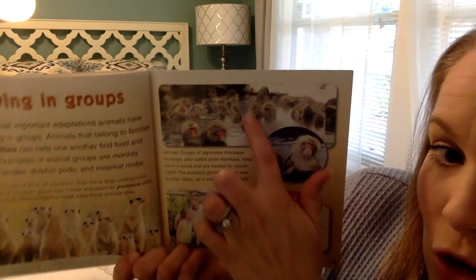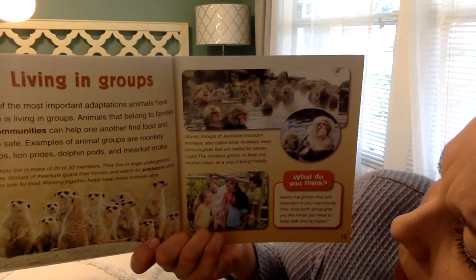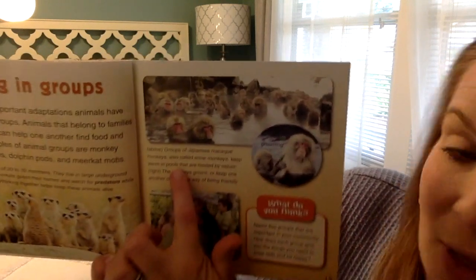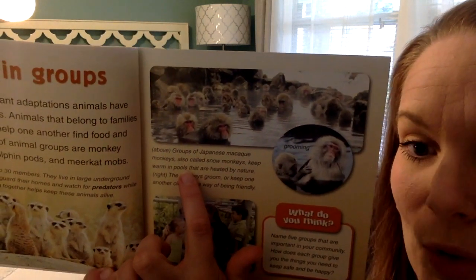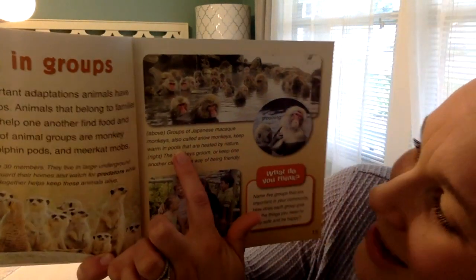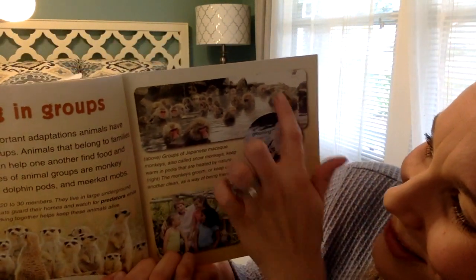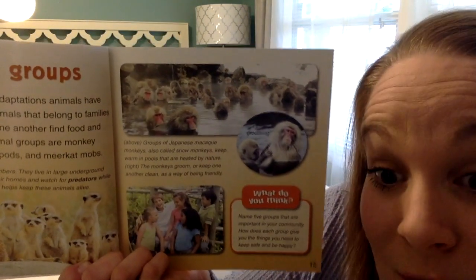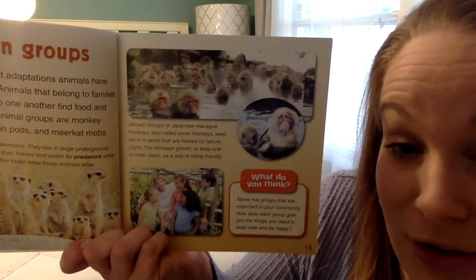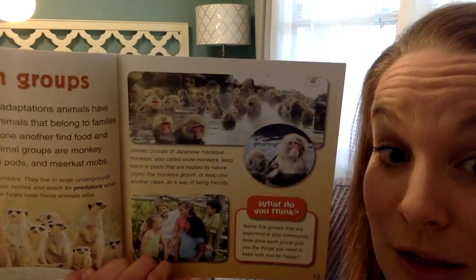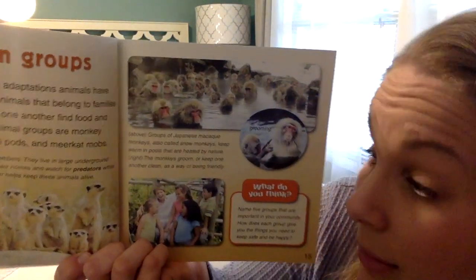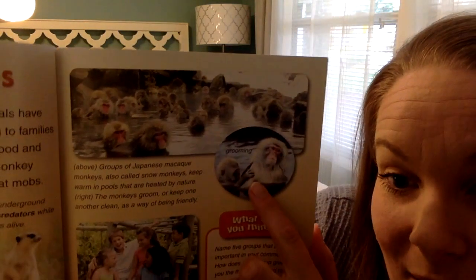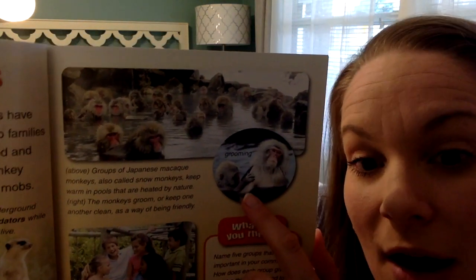This is a group of Japanese macaque monkeys, also known as snow monkeys, and they're all staying warm in a hot spring, a warm pool of water coming up from the earth, and they also are keeping each other company. It's kind of like a natural hot tub, and that's one of their adaptations, a behavior. They're staying together, and they found a spot to stay warm when it's cold. And they also help to groom each other and pick bugs and other things off of their fur.